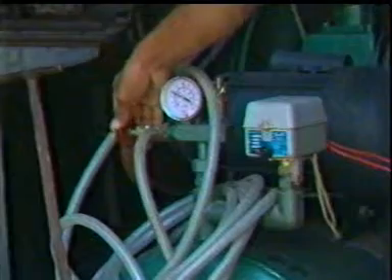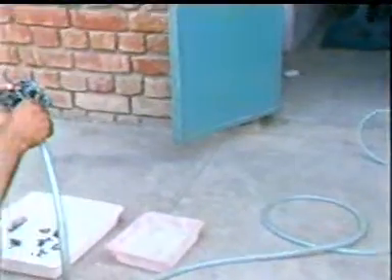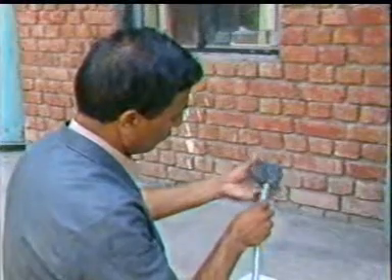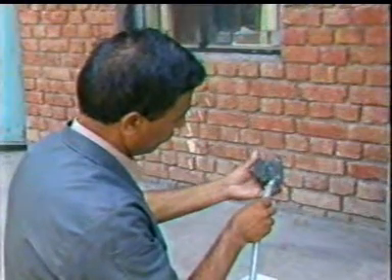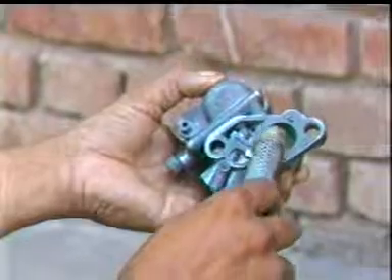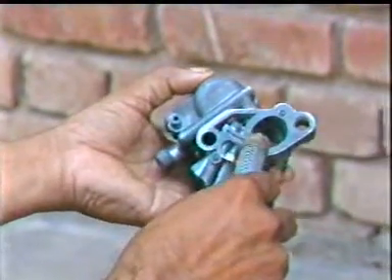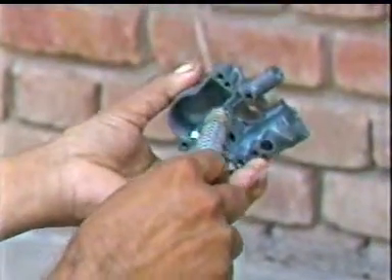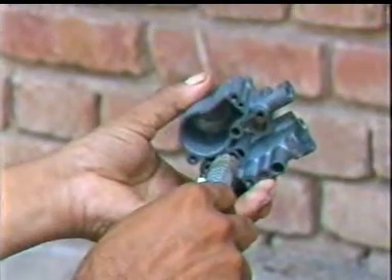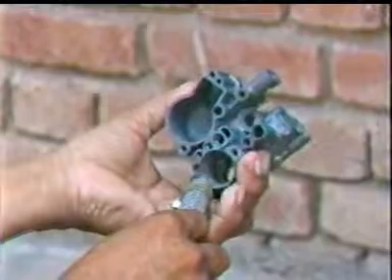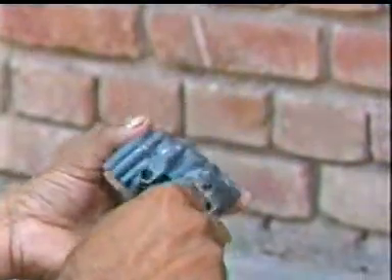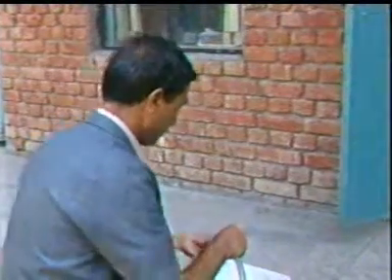The fuel filter must also be cleaned thoroughly. After that, the jets and the holes in the body must be cleaned with compressed air.